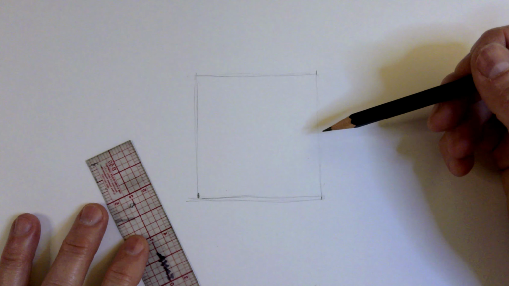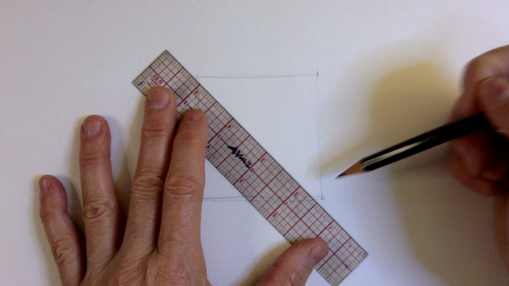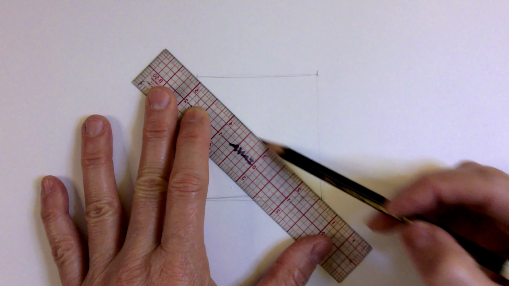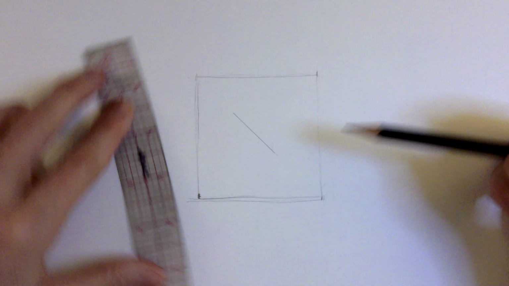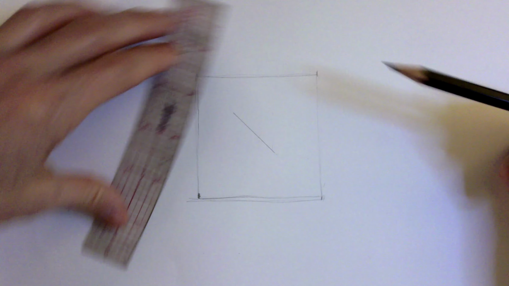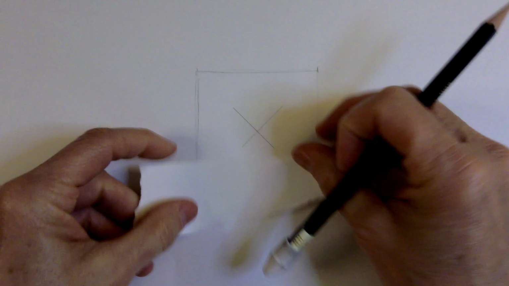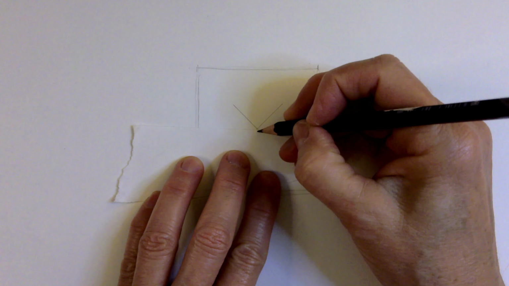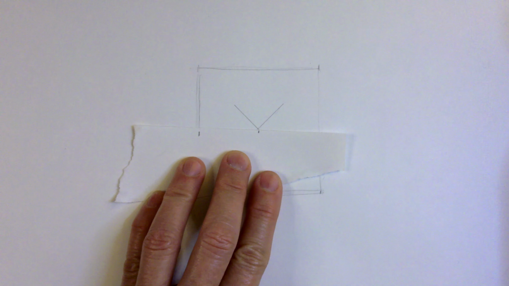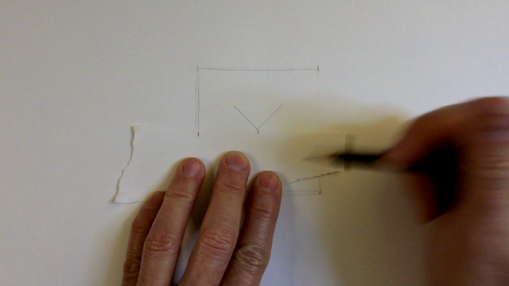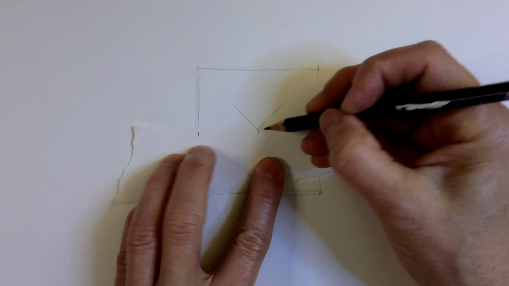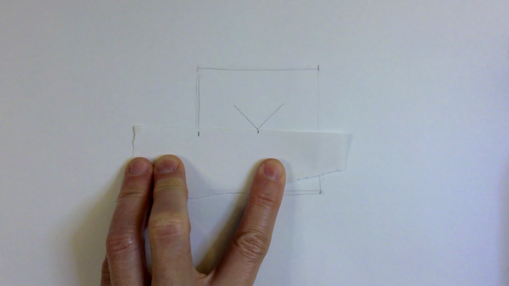So the first step is to line a straight edge along the diagonals and create a stitch mark in the middle. This is the exact middle of your square. The second step is to measure the distance from the center of the square to the edge. I like to use a piece of paper because it's very easy to mark off that distance.